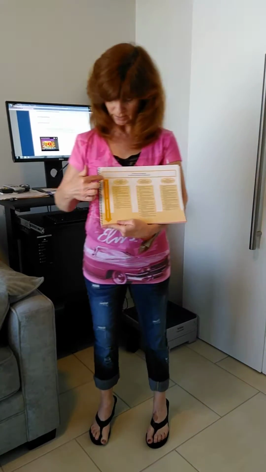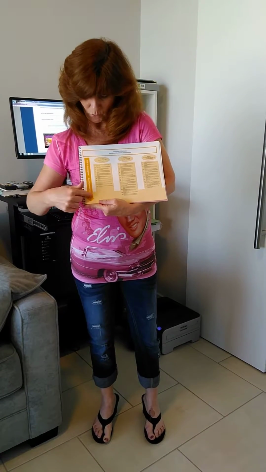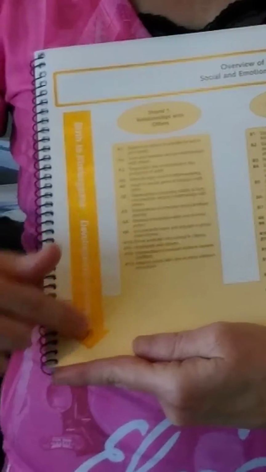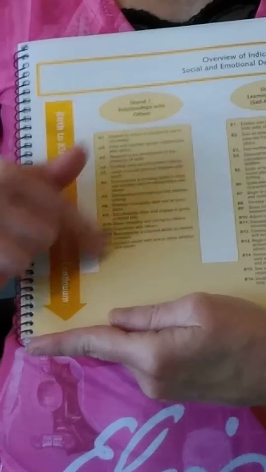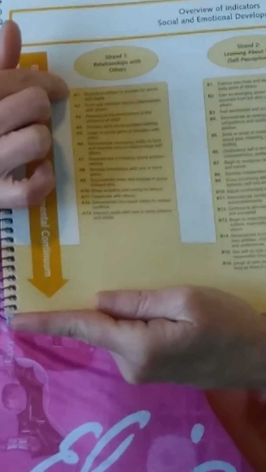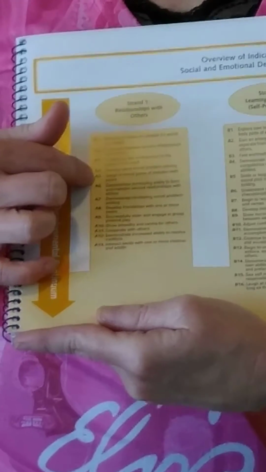What I really want you to take note of is what we call the birth to kindergarten developmental continuum. You'll notice that the arrow is going downward. That's because it starts up here at infancy, and it continues down through age 5, kindergarten. So as you look at the letters and the numbers that correlate to each particular strand in each particular area, infancy is going to be up here in the 1s, 2s, and 3s.